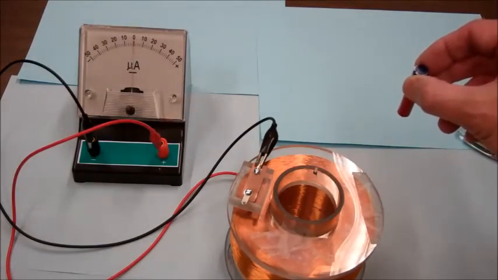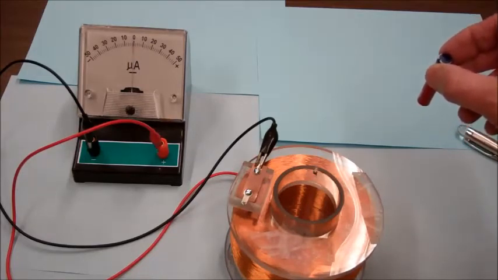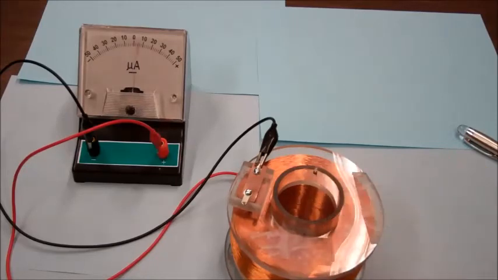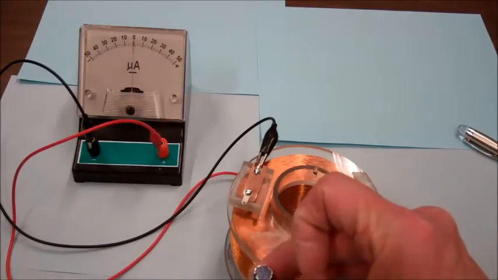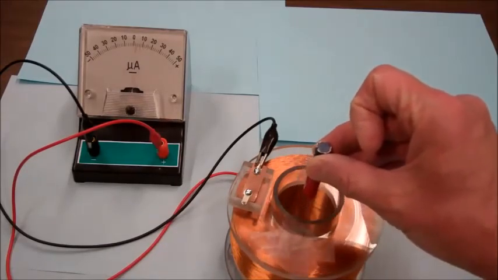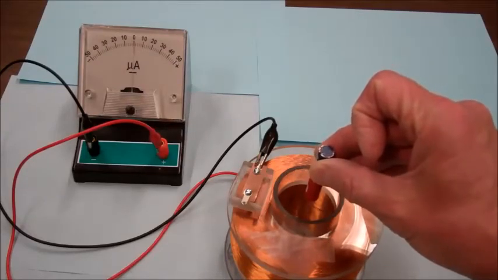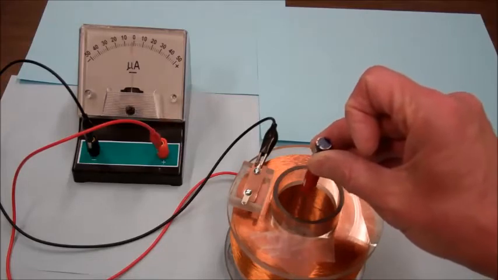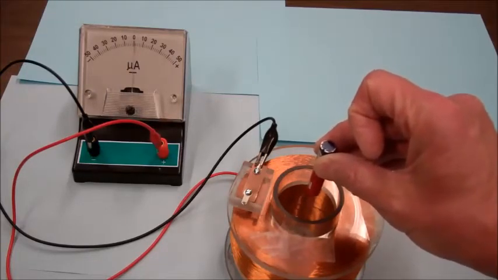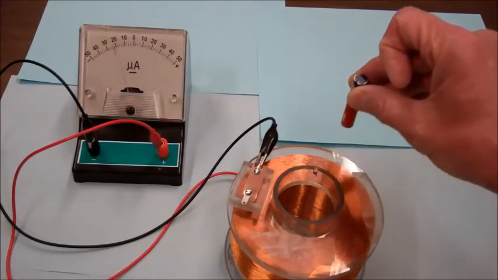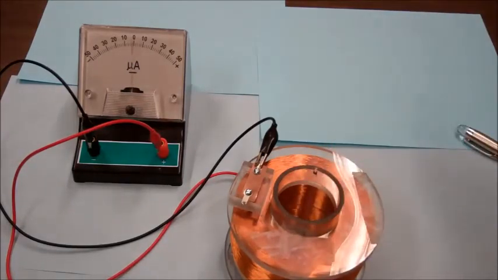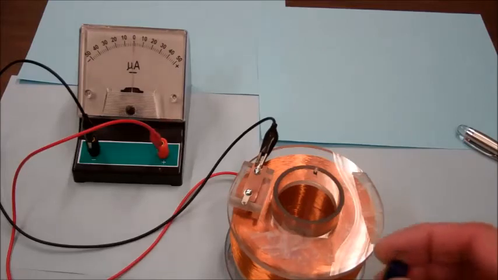So you see there was a current generated because there was a changing magnetic flux inside the coil. As I'm moving it towards the coil, there's an increase in magnetic flux, and I was generating a positive current. Now as I continue to move the magnet away from the coil, there's a decrease in magnetic flux inside the coil and a negative current generated.